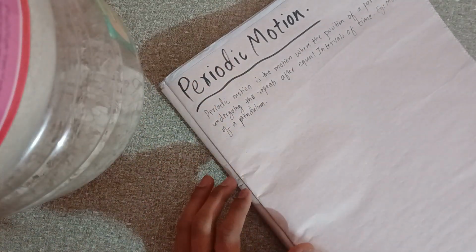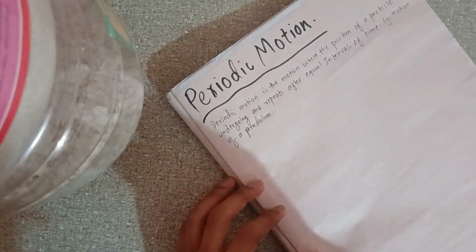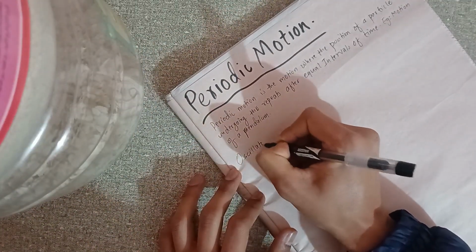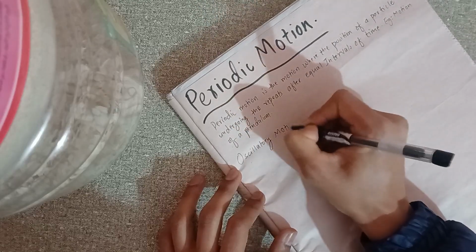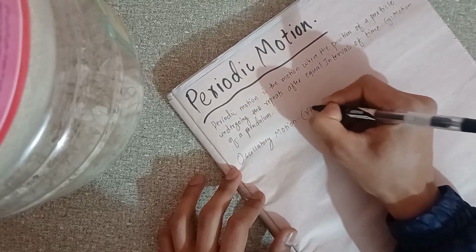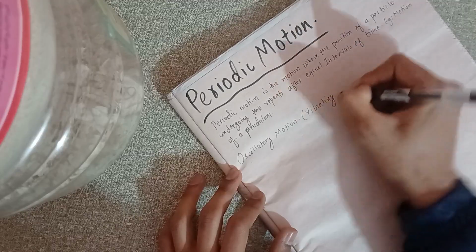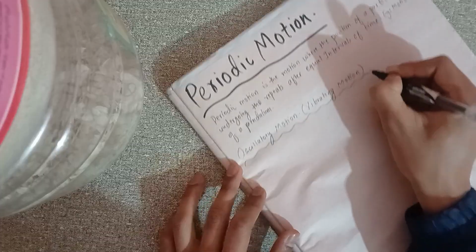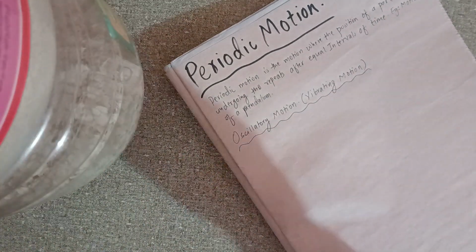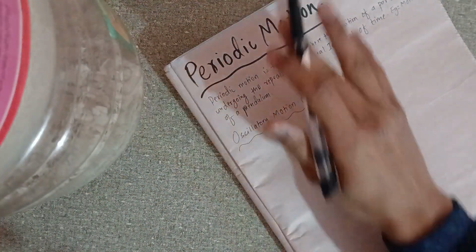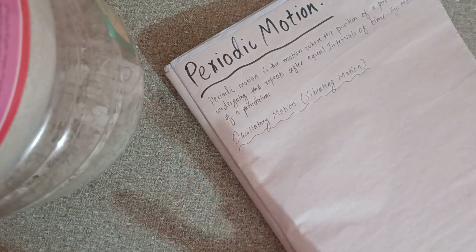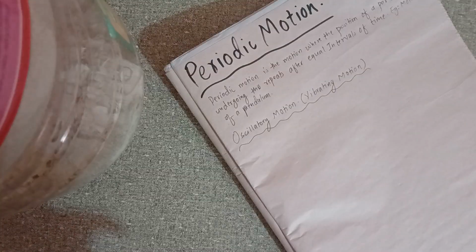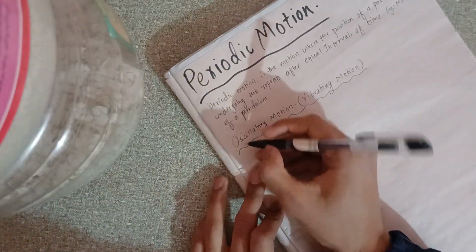Now the next topic, just like periodic motion, is oscillatory motion. This is also called vibrating motion. So what does this mean? It is defined as the same thing but in to and fro motion. If the particle moves to and fro about a fixed point, which repeats after a certain interval of time, then the motion is said to be oscillatory motion.